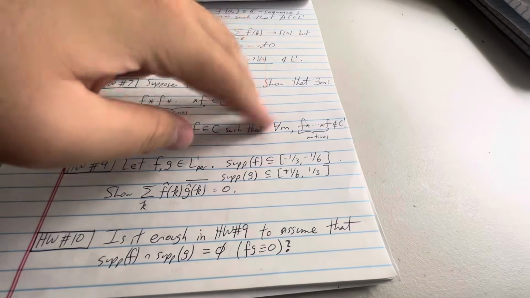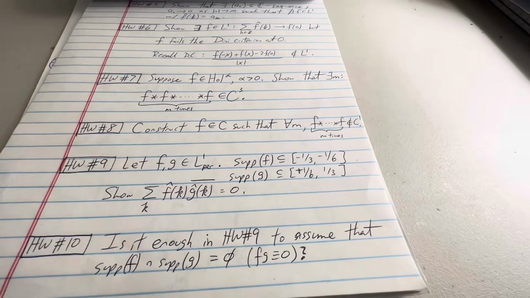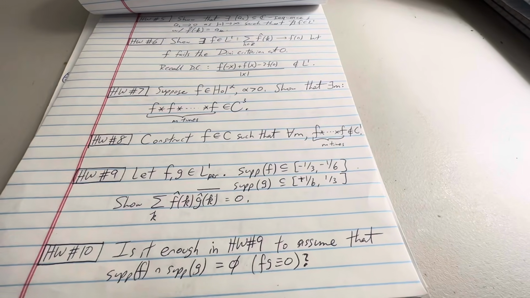So I definitely have not done 7 and 8. I wish someone would. I'm kind of interested in seeing how to do it. But I think it's outside of my capability right now.